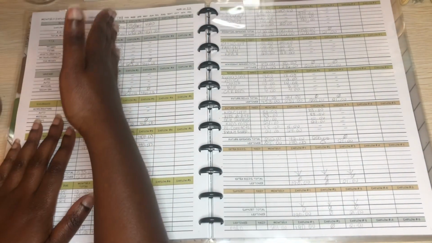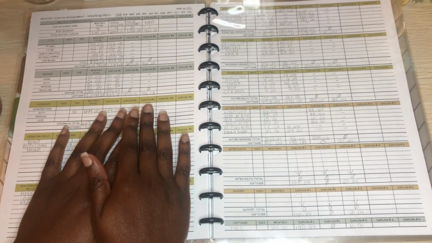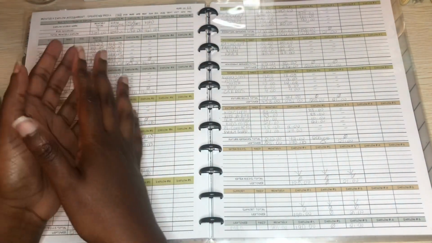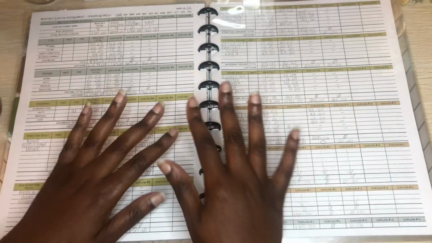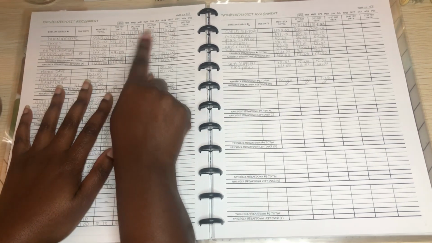And I break down each inflow source and determine which bill or expense it will be responsible for, or what portion of a bill or expense it will be responsible for. So that's what I use this sheet for. Then I break down each individual income source, and then I budget by paycheck.